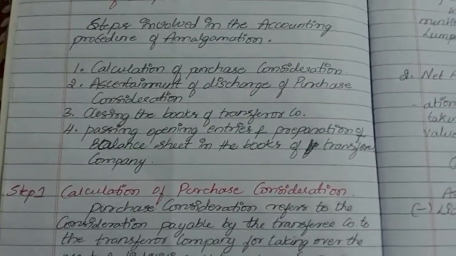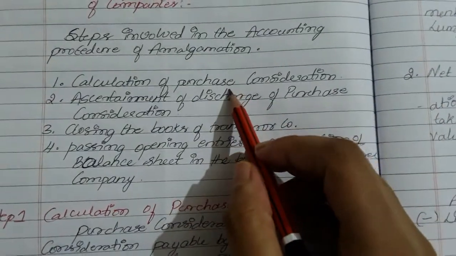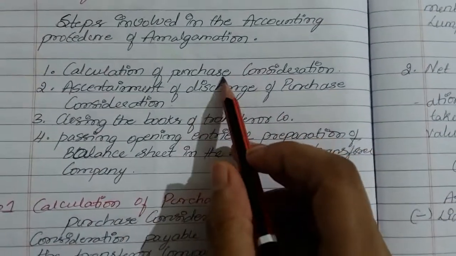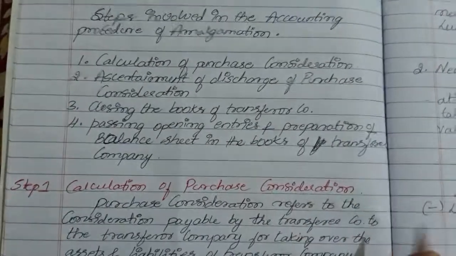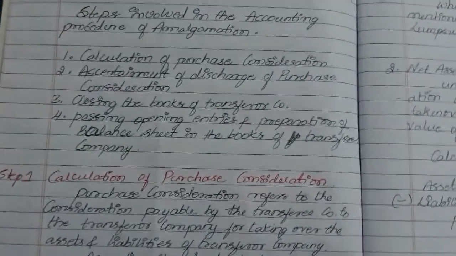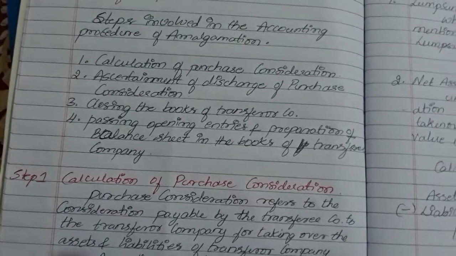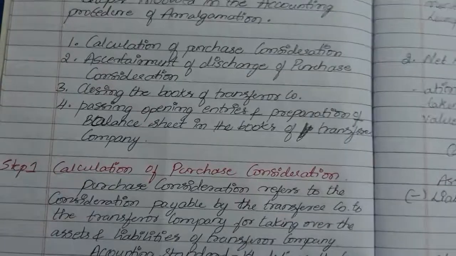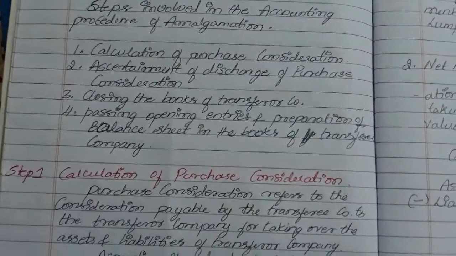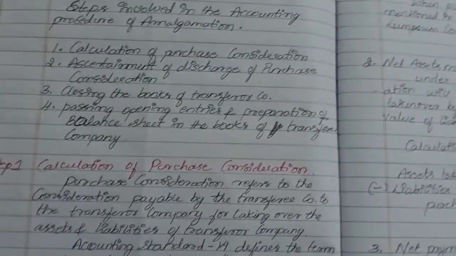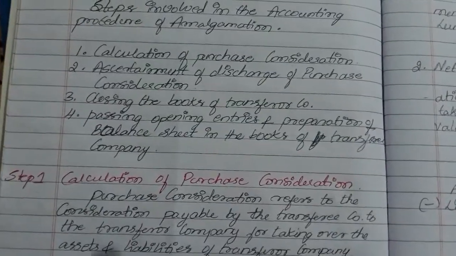Coming on with that, while making an accounting treatment, first we need to calculate purchase consideration. As you can see, purchase consideration is the value or a sum of money paid to the owners of the transferor company, or the old company, or vendor company. Any sum of value given for the transferor company is known as purchase consideration.